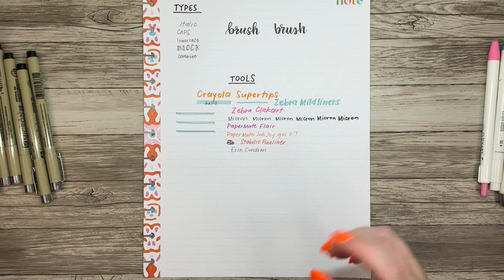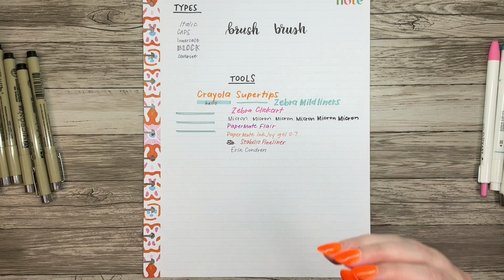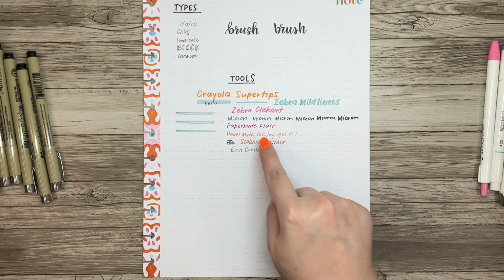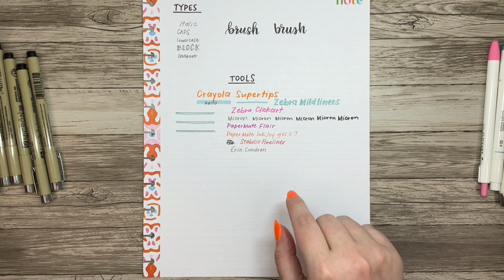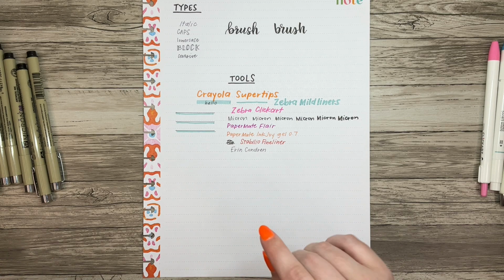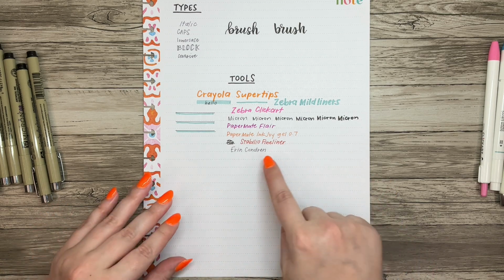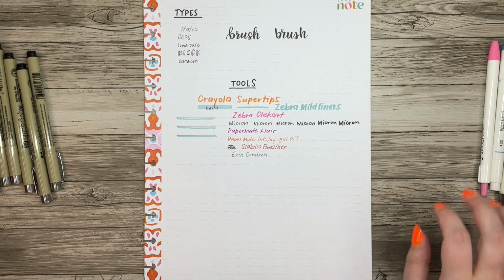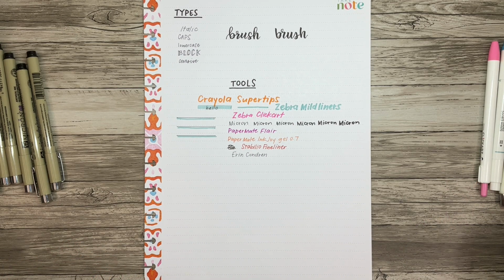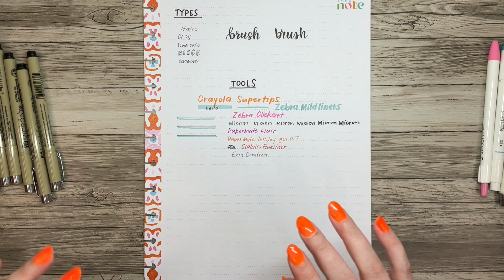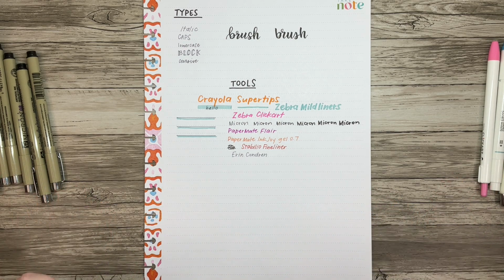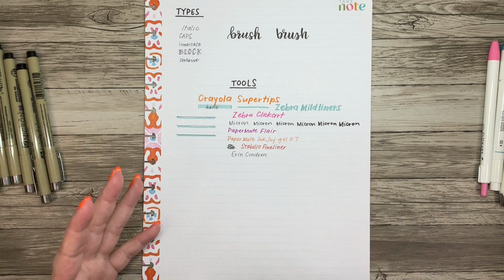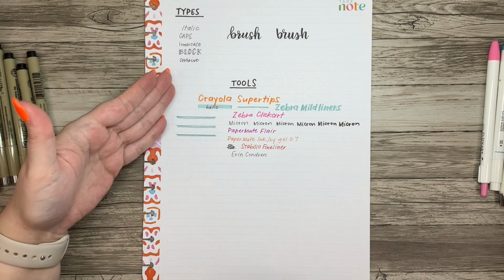So I would say if you're looking for a finer tip pen, either go with the Micron, or if you're just okay with black, if you want colors, I would say the Stabilo fine liners. They're not as fine point as this, but I still think that they get the job done really well. Okay, brush markers. I'm going to wait on brush markers until I actually go over brush lettering. But those are the main things that I use in my planner when I'm using these types of lettering.